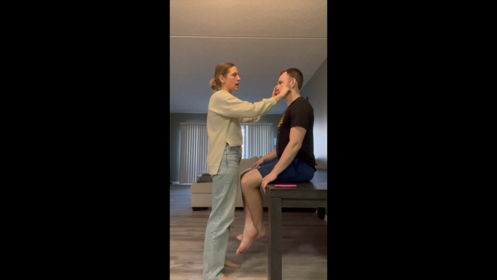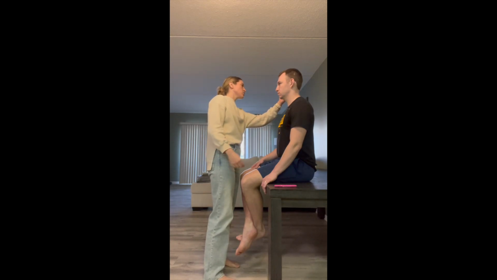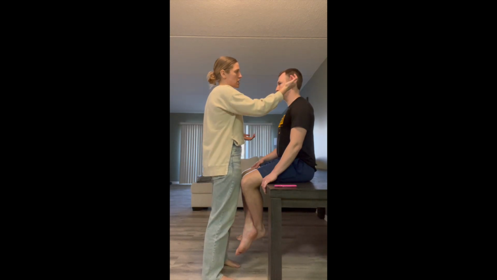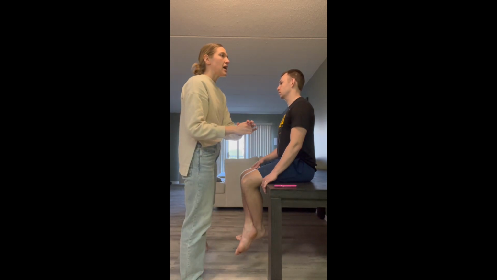The pinna is this outside kind of folded area. You just want to make sure that it's well formed. I don't see any lesions, no deformities or anything like that. Everything with the skin color is appropriate to his ethnicity.